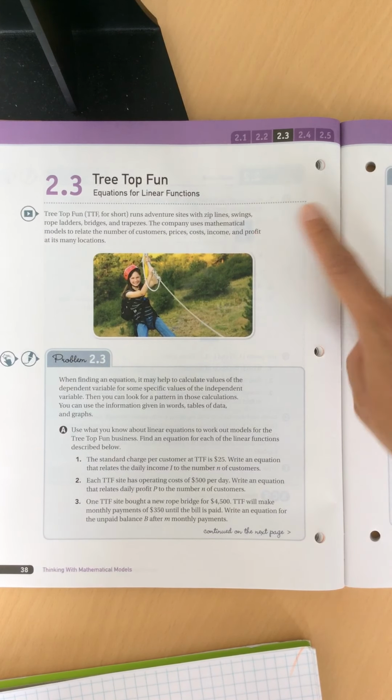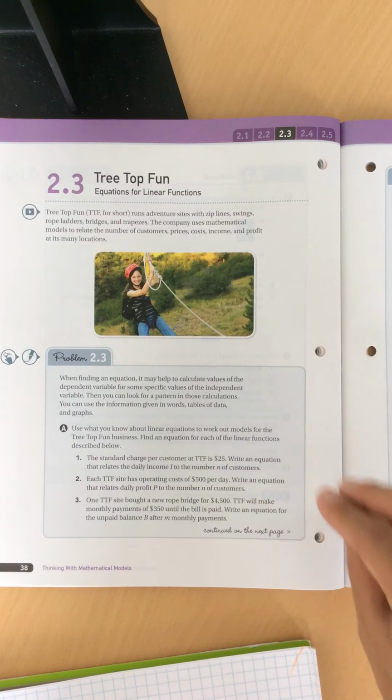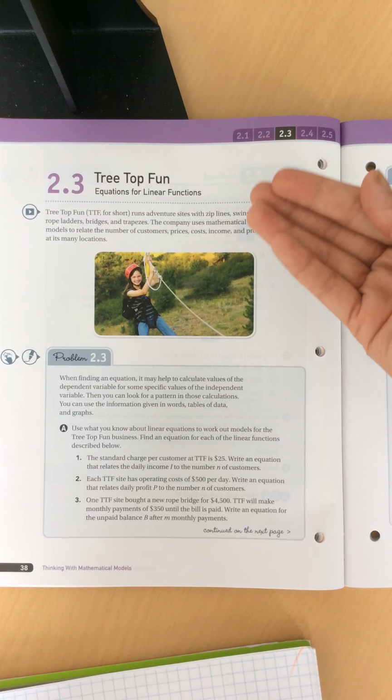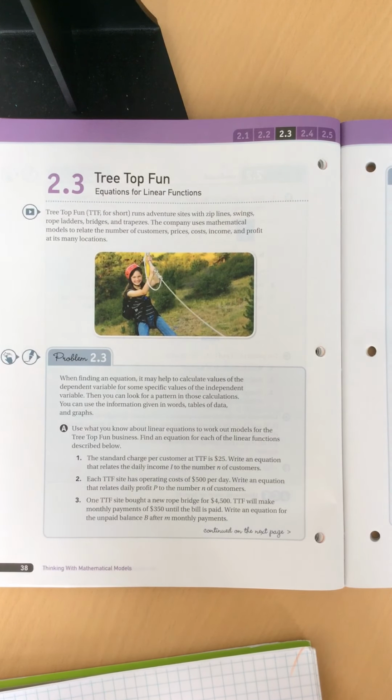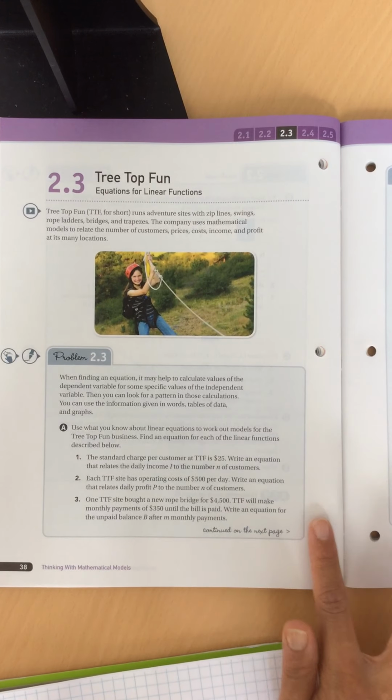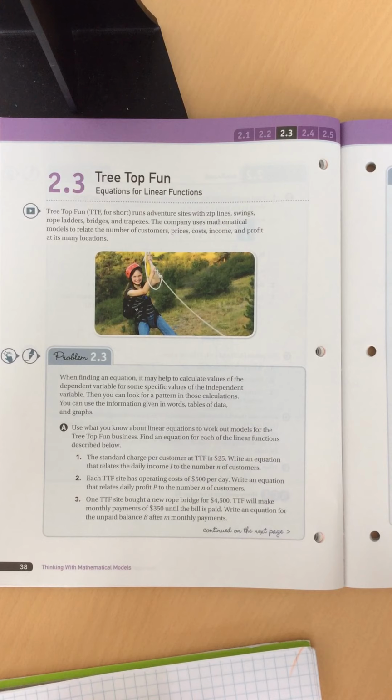You're learning about how to use them, or how you can solve them and use them, because in life they apply to these real life things, like how do you manage a company and how do you manage profits and income. So we're going to do this example together, and then you're going to work on some from page 39 on your own. So problem 2.3 says, when finding an equation, it may help to calculate values of dependent variables for some specific values of the independent variables. Then you can look for a pattern in those calculations. You can use the information given in words, tables, or graphs.